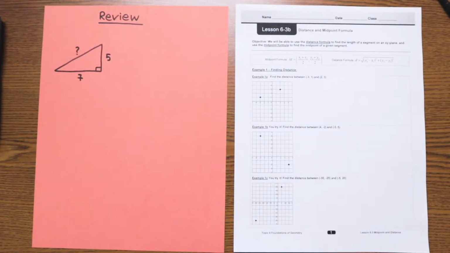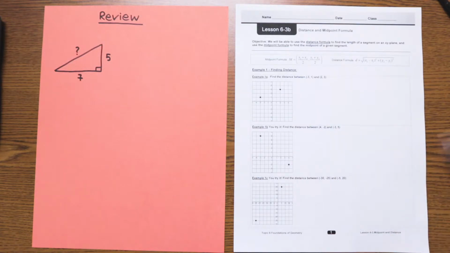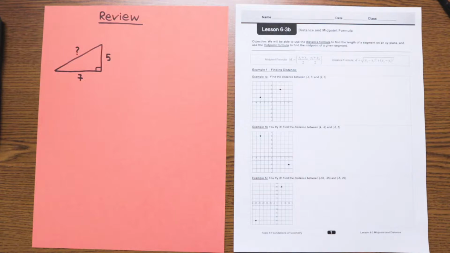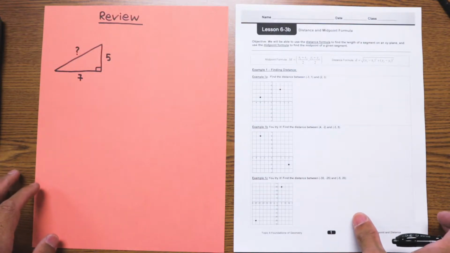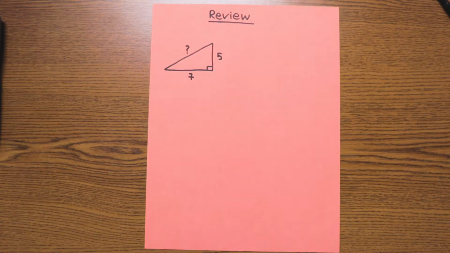Good morning, everybody. Today we are continuing 6-3b, and this is the actual lesson of 6-3. It's called Distance and Midpoint Formula, which is related to what we have learned before, which is the Pythagorean Theorem. So let's actually do a review involving the Pythagorean Theorem.